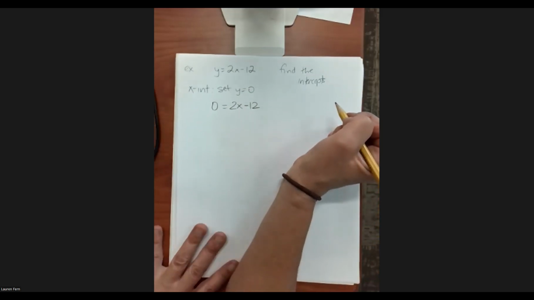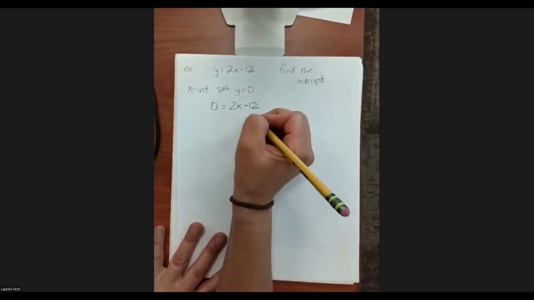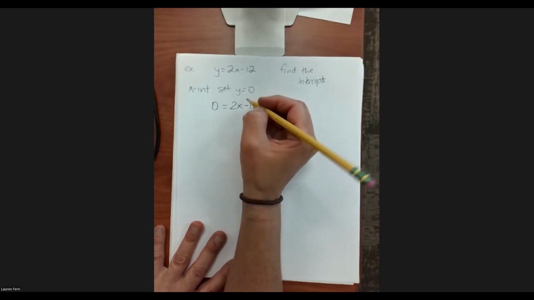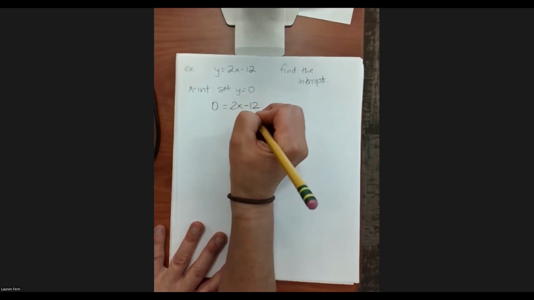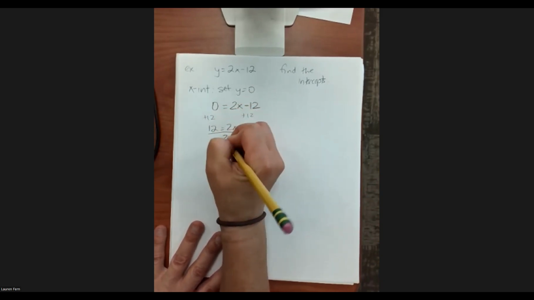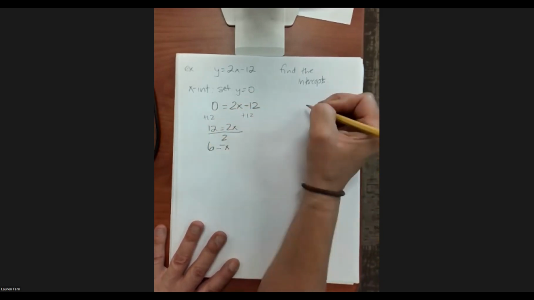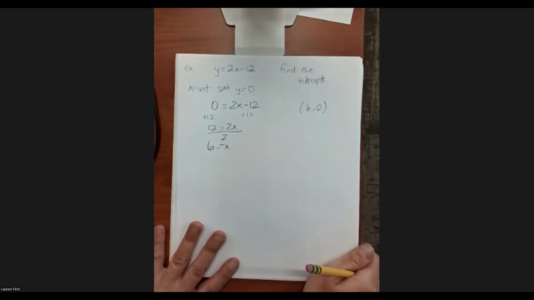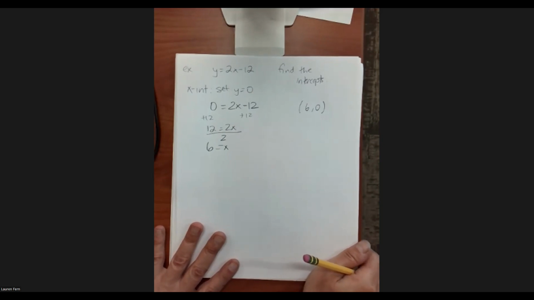Can I solve this? One hopes, otherwise I should not be standing in the front of this room right now. Okay, I add 12 to both sides and then divide both sides by 2. So my x-intercept is the ordered pair (6, 0).